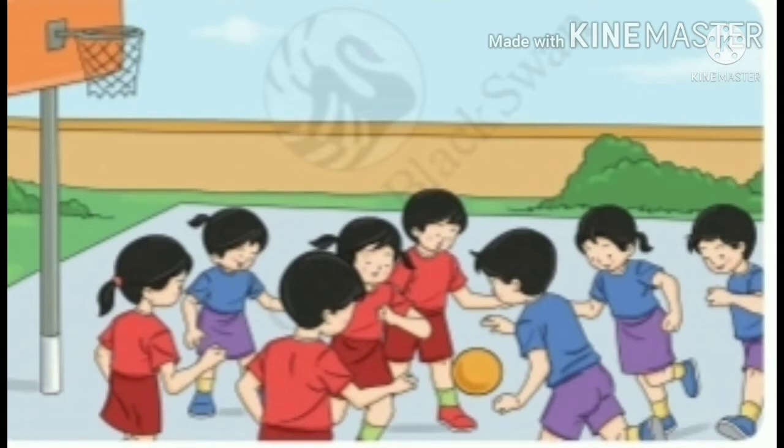Then tell me, children, how many children are playing in each team? We can see the blue team contains 4 children and the red team contains 4 children. Here we have to find out the total number of children playing basketball. That is our question. How many children are playing basketball? What will we do? We can add. We can use addition for finding the total number of children, isn't it? So, let us start.